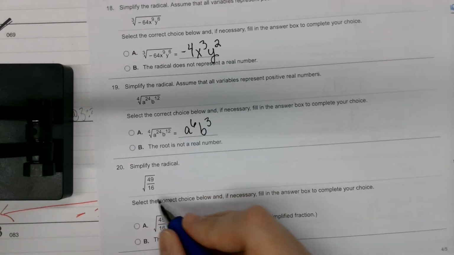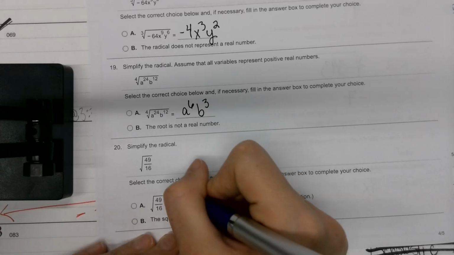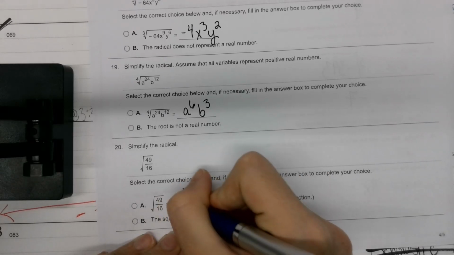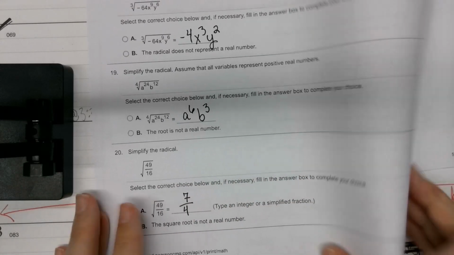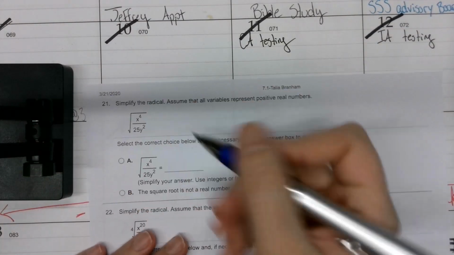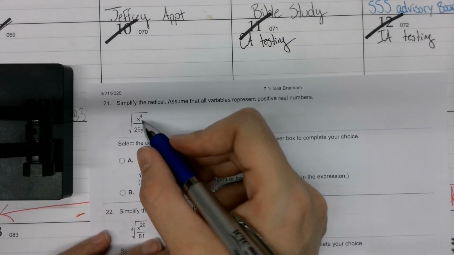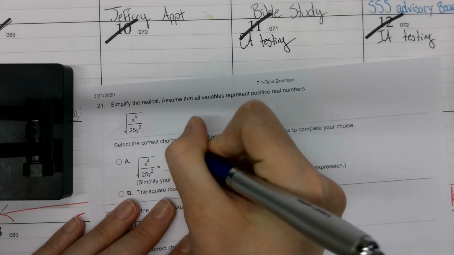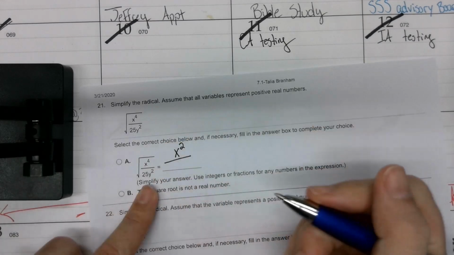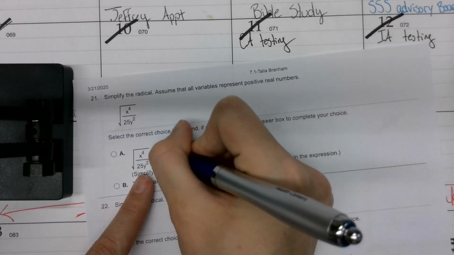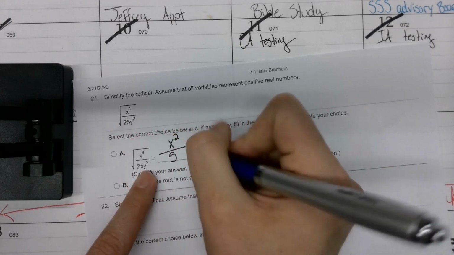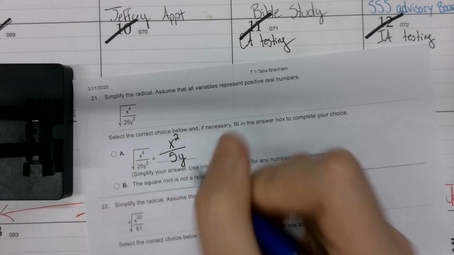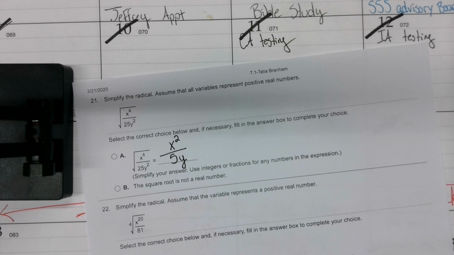On these, we just take the square root of the top and the square root of the bottom. The square root of 49 is 7. Square root of 16 is 4. Alright, same thing. We're taking the square root of the top, square root of the bottom. So, 4 divided by 2 is 2. The square root of 25 is 5. 2 divided by 2 is 1.